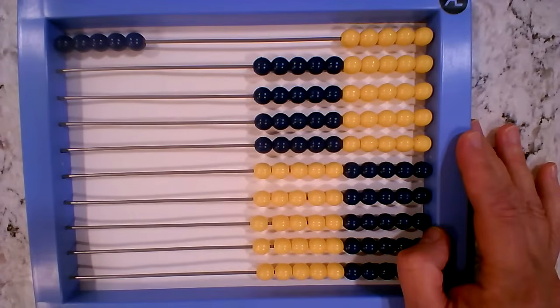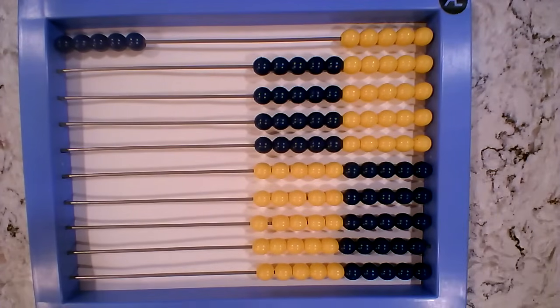So hopefully that gives you some ideas of how you can approach this with your child to solidify the 2-5 strategy.